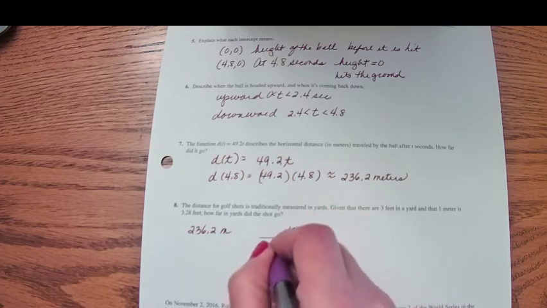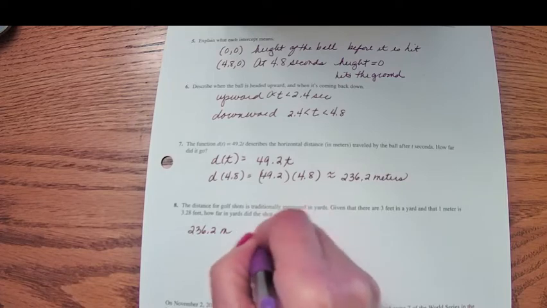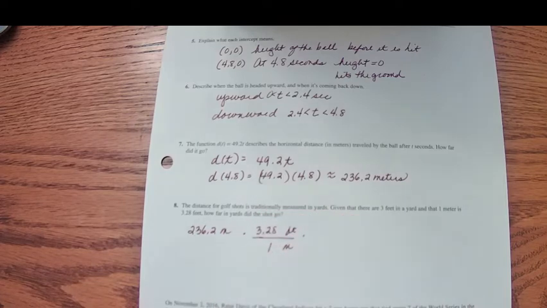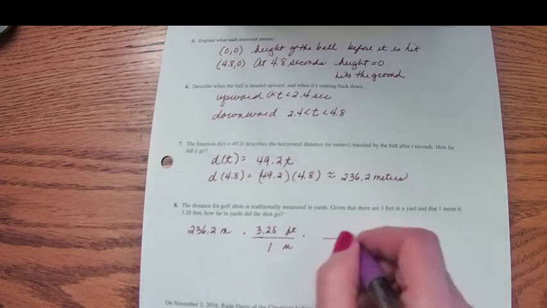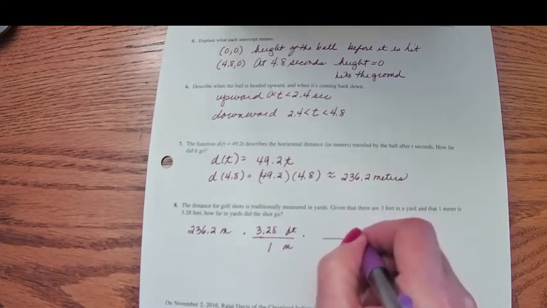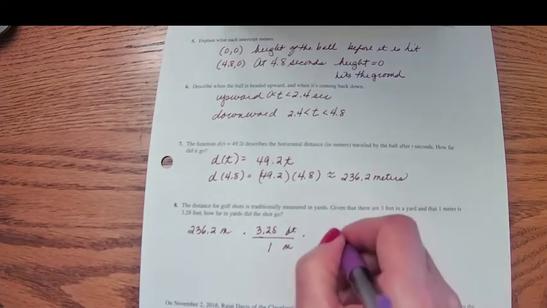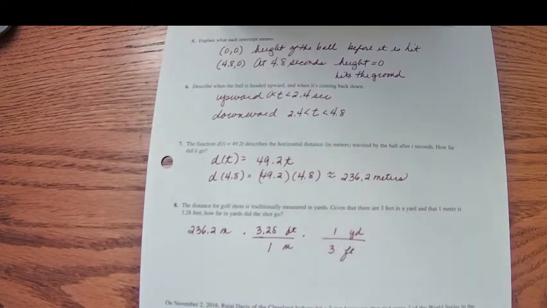And we know that 1 meter is 3.28 feet. All right, that will convert it to feet, but we don't want feet. We want yards, so we have to multiply it by another fraction that has feet in the denominator and yards in the numerator. And we know there's 1 yard for 3 feet.